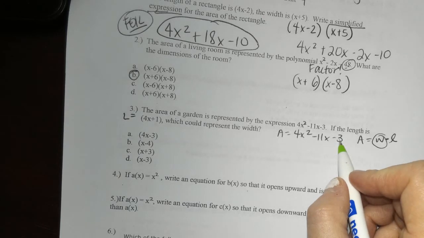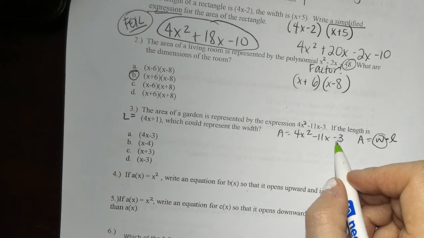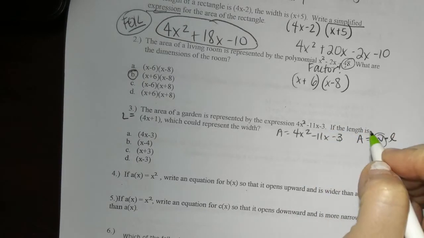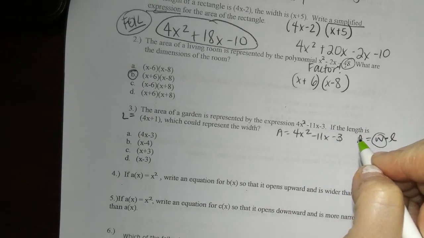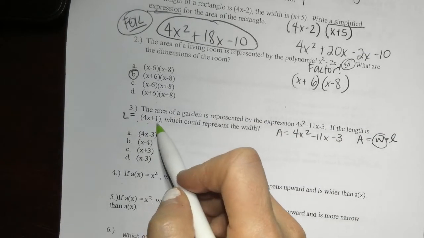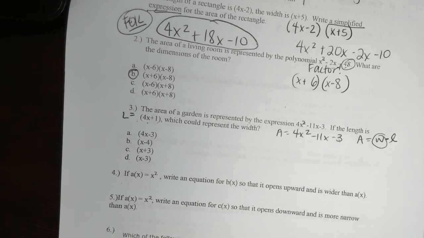They tell us what the length is. It's 4x plus 1. What's going to represent the width?